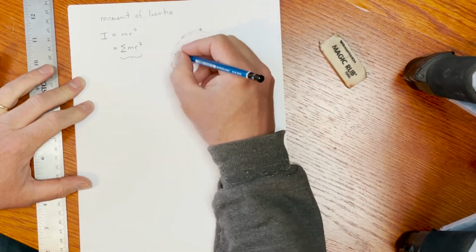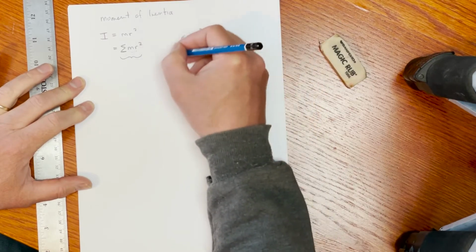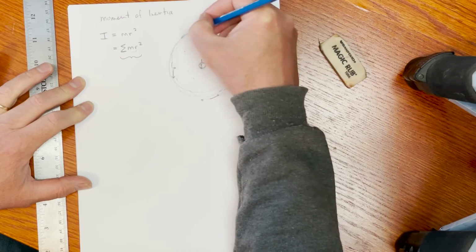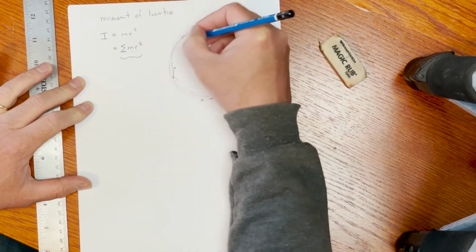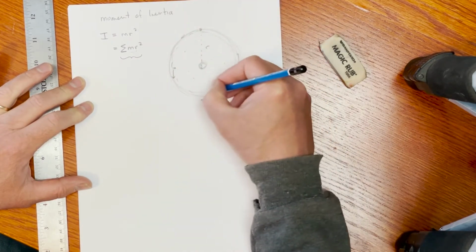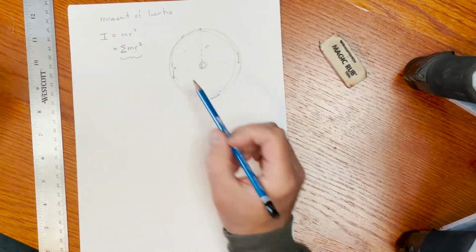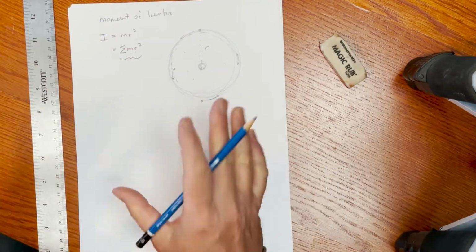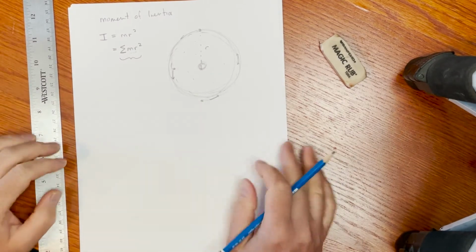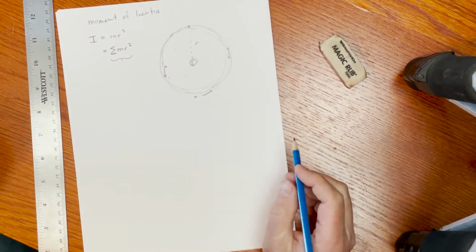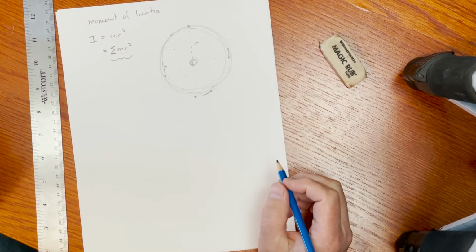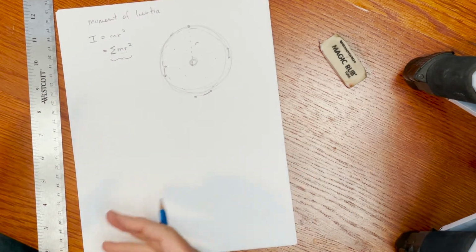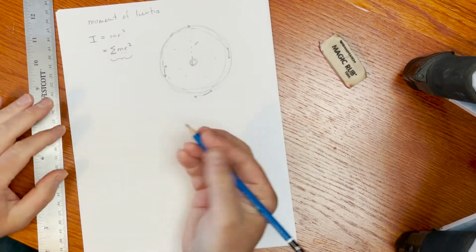If I have the mass distributed around the edge, that's going to make it harder to rotate because the mass is distributed farther from the center. And that gives us an idea of how the moment of inertia is going to change with different objects. You can see there's a table in your book that has the moments of inertia calculated for a number of different objects.